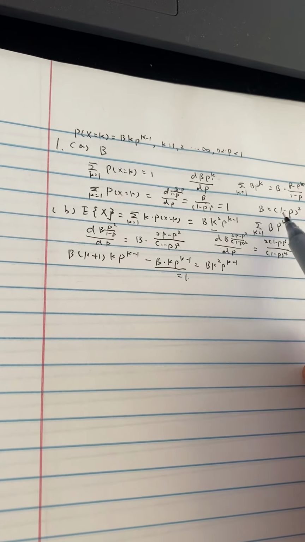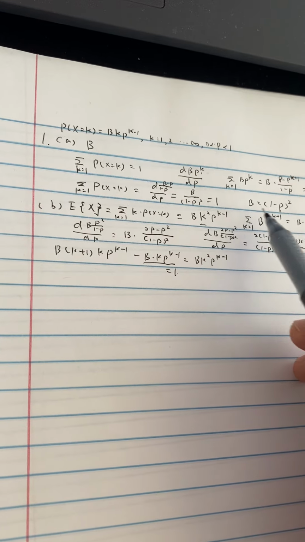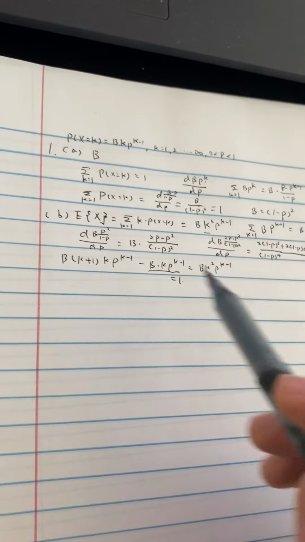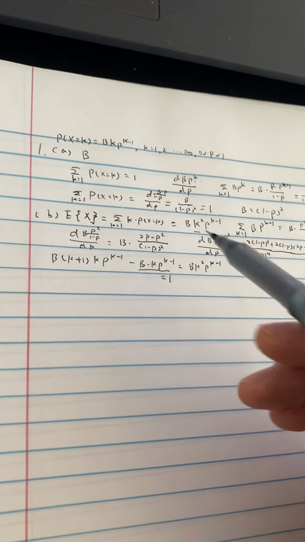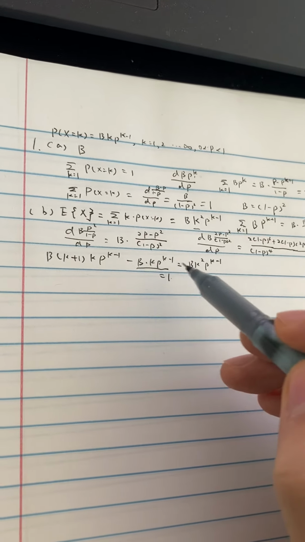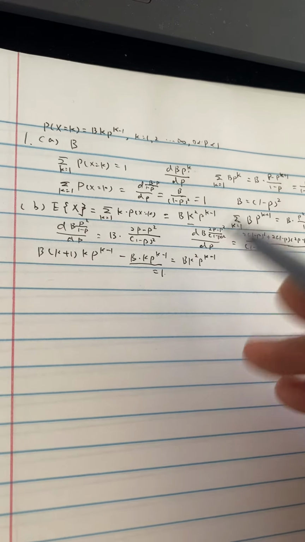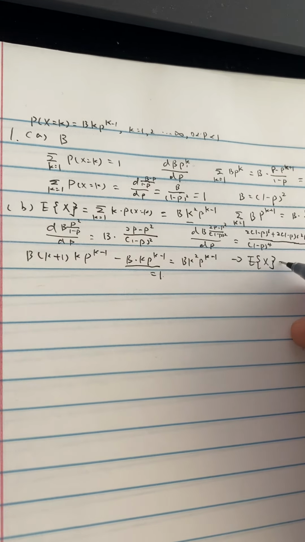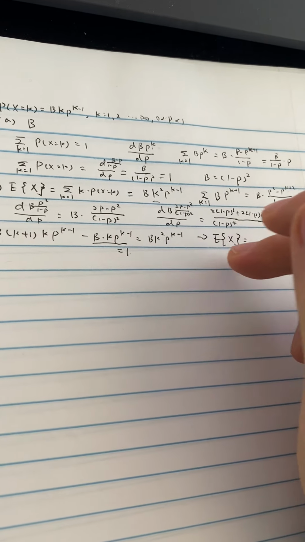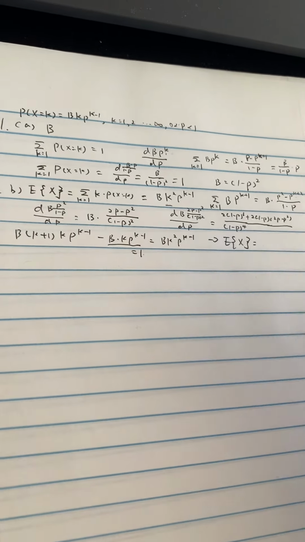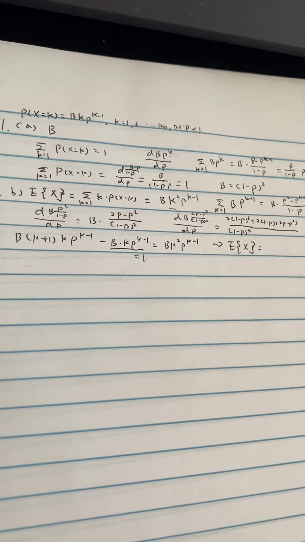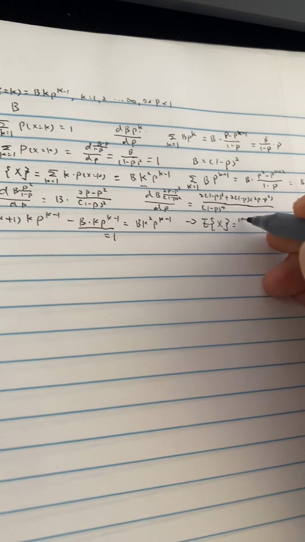We just put this function into this, and we calculate the equation, and finally we get that the mean of X is equal to 1 plus p divided by 1 minus p.